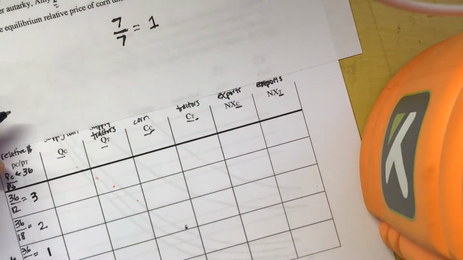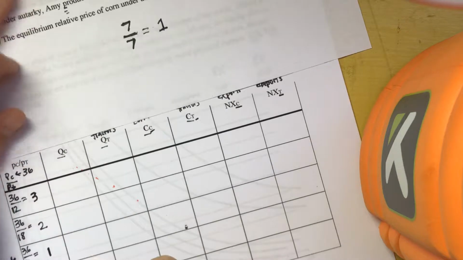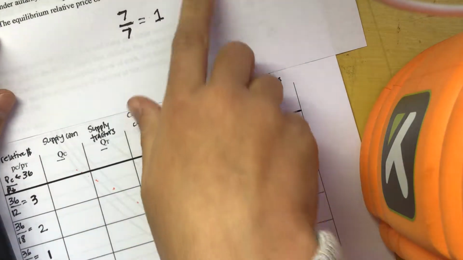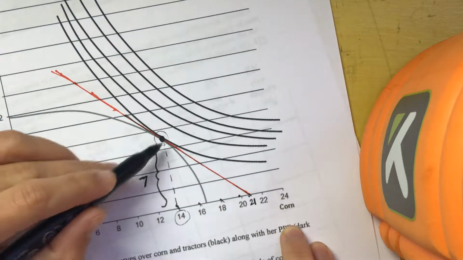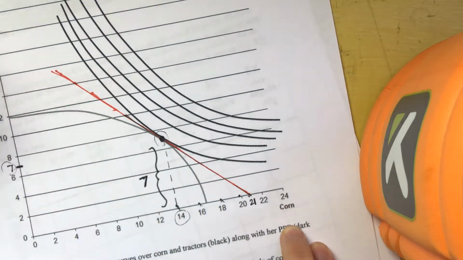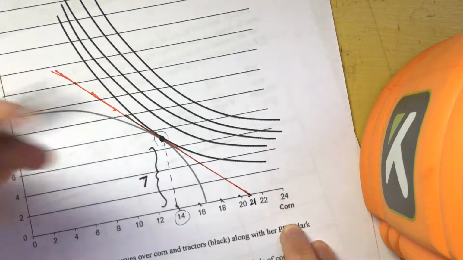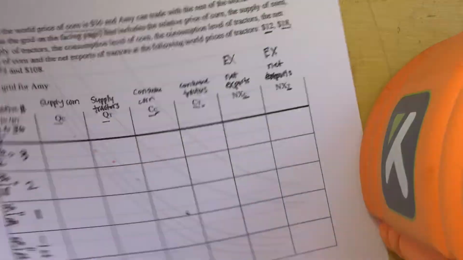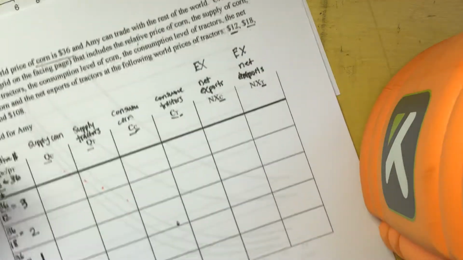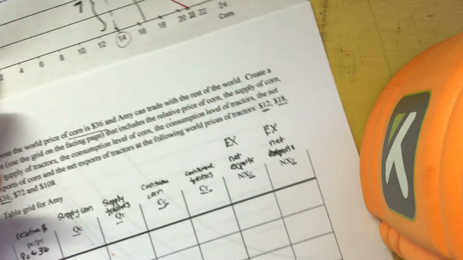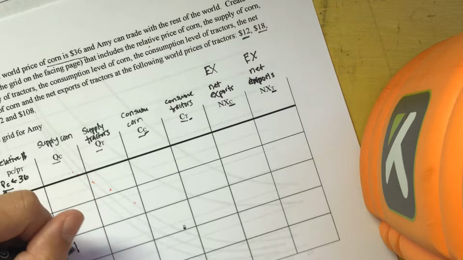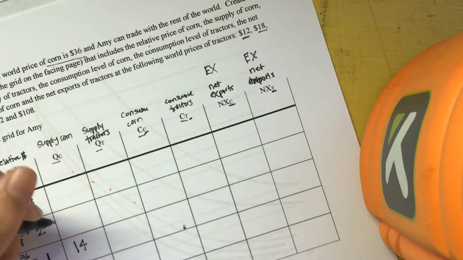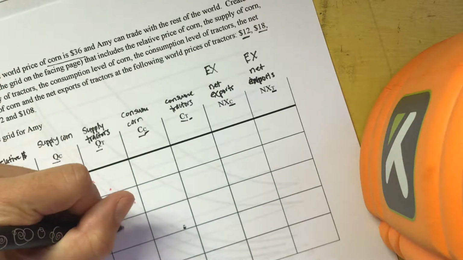The quantity they have: for corn, at this point right here, they have 14 corn and they have 7 tractors. So what you're going to write is for corn, they had 14, and for tractors they had 7.